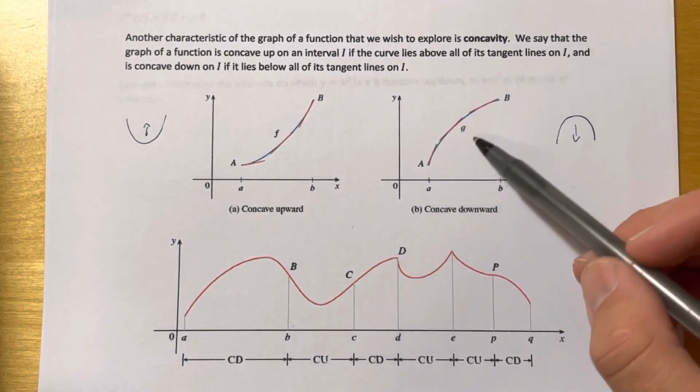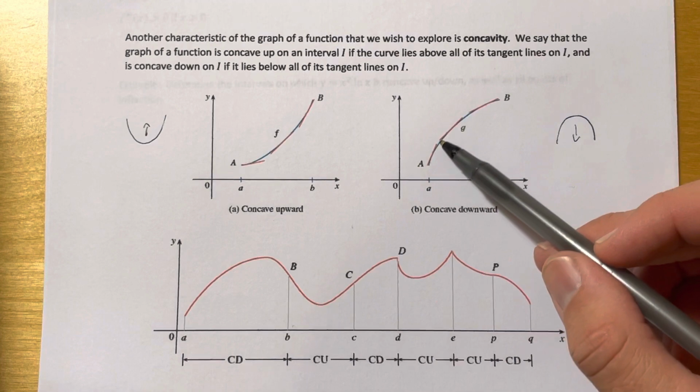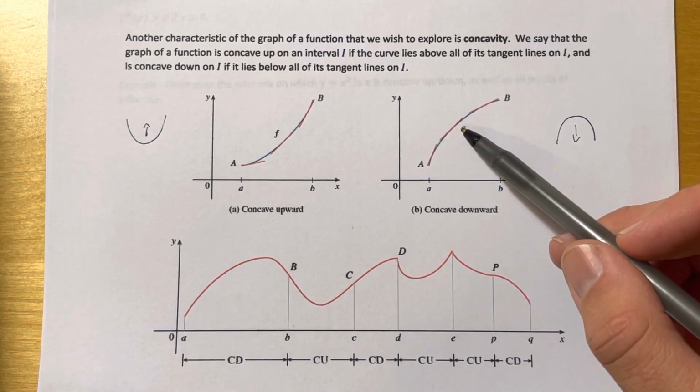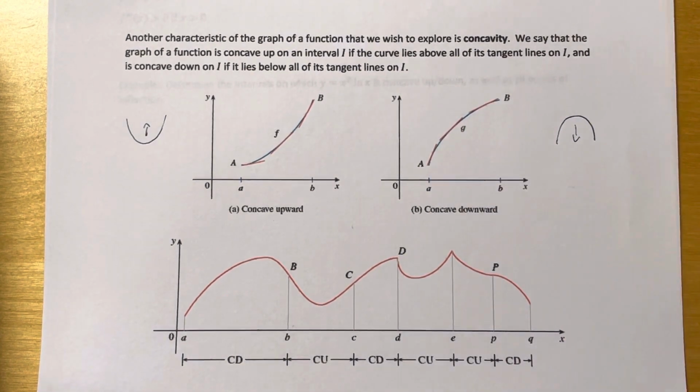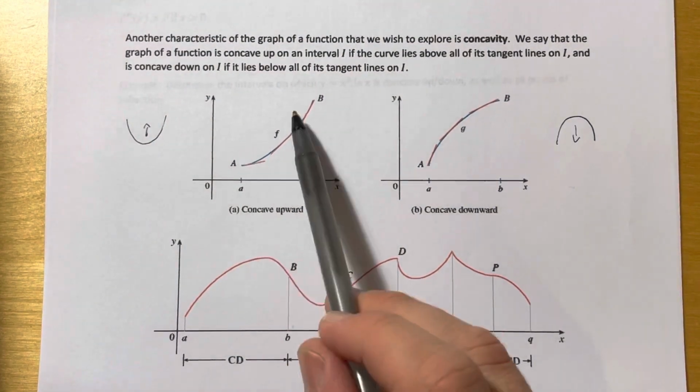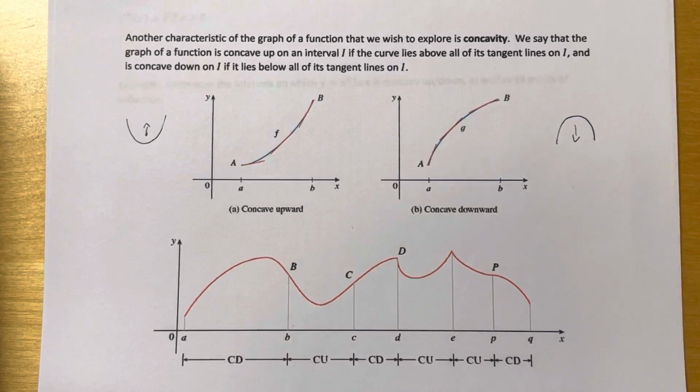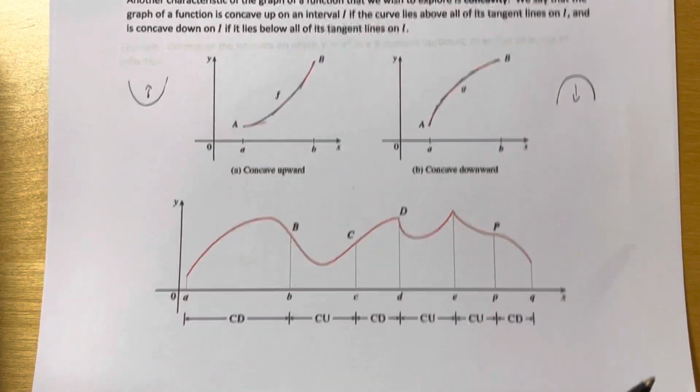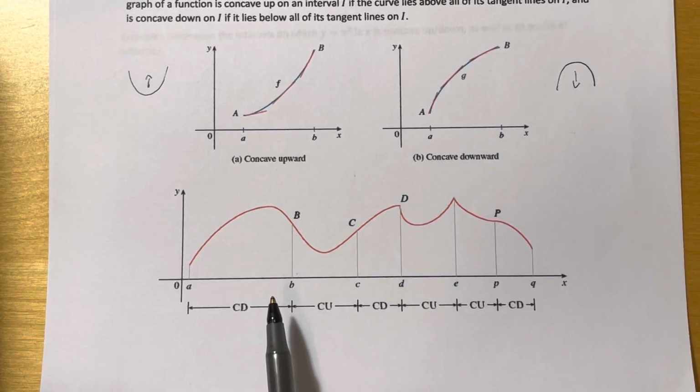Similarly, a concave down function curves downward away from its tangent lines. That means it will lie below its tangent lines. So that's where that definition comes from. But intuitively, we think of it as opening up or opening down, like a bowl or a curved sort of way.